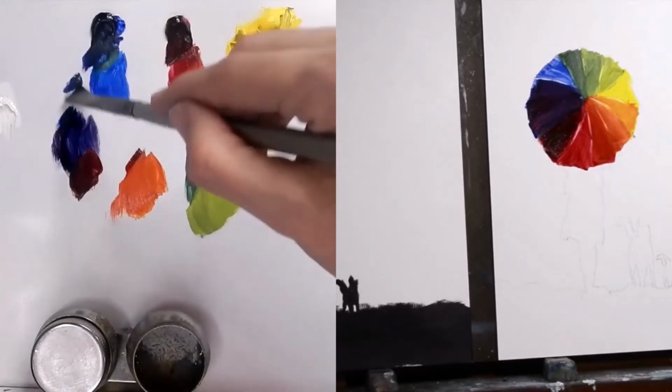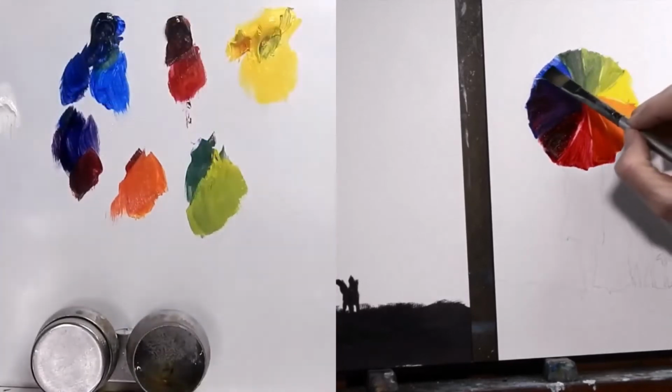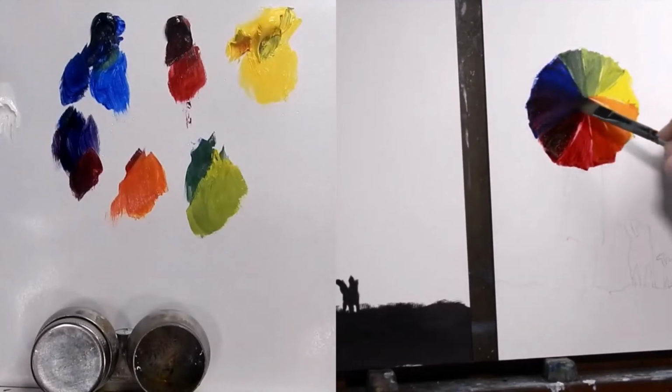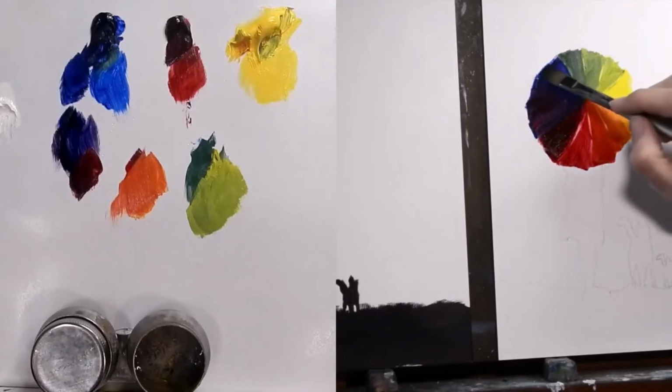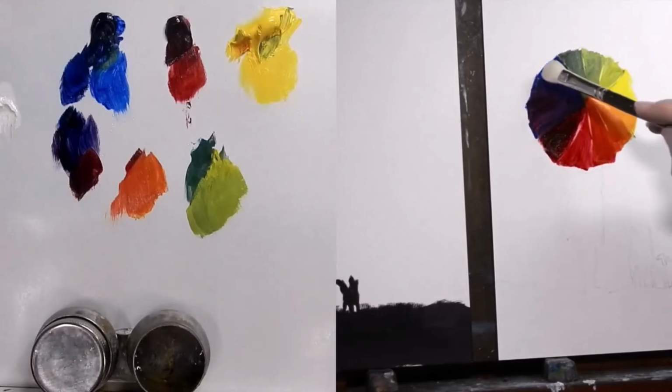I'm really cleaning up that blue. I'm basically adding the second layer of that blue, and that's really going to darken that up and start to add some nice depth to it. You can take your mop brush at any time and just gently blend things together.